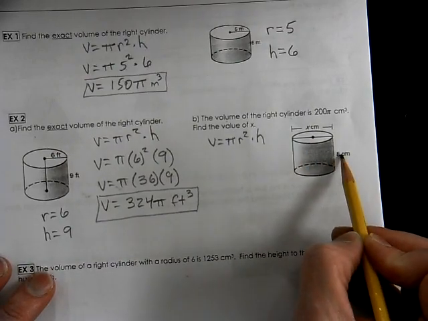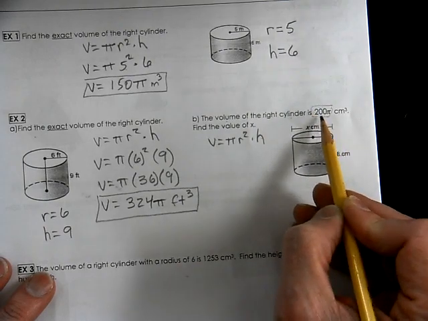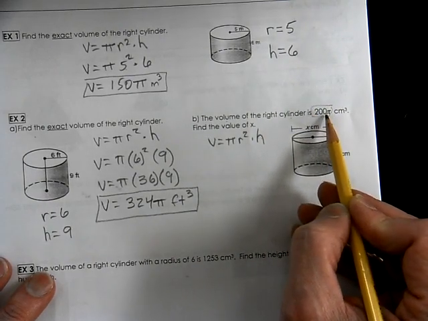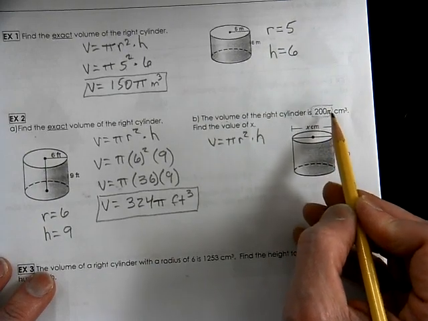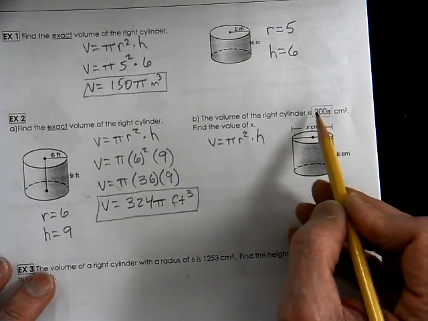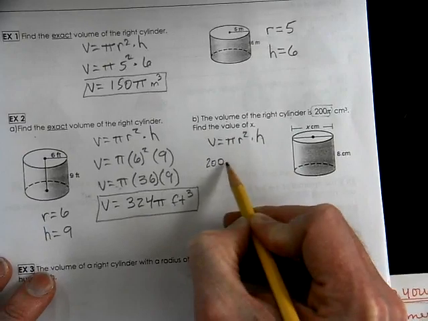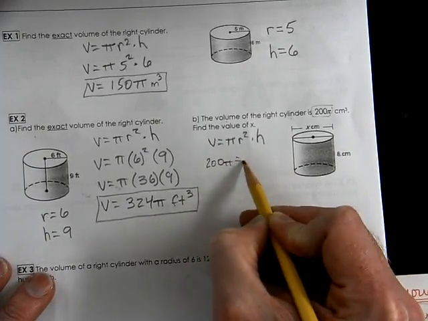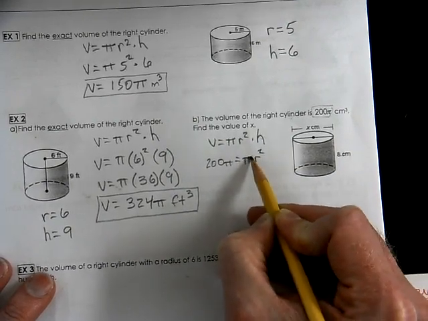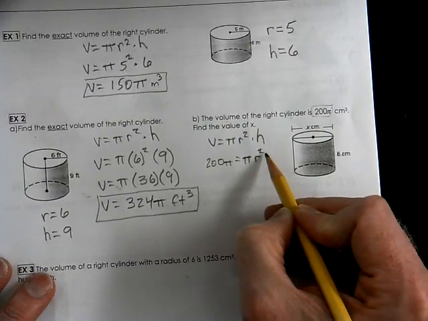So we know what our height is, and we know what the volume is. Now notice our volume again, it's 200 pi. Don't ignore the pi. The pi is very important. That's not just like a unit, like centimeters. This is an important number to our 200. So we have 200 pi equals pi times r squared, because we don't know the radius, times 8.